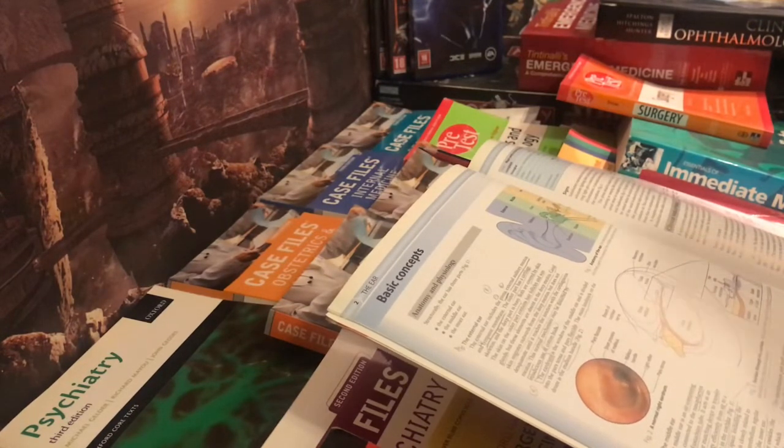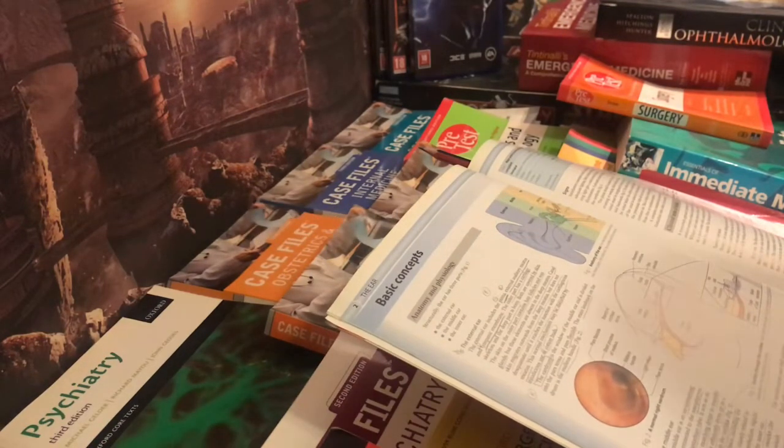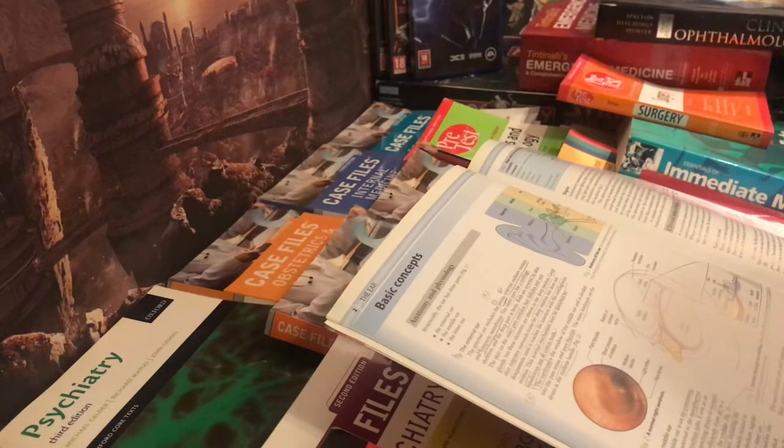So the ear has three parts: the external ear, the middle ear, and the inner ear. The external ear includes the pinna, external auditory meatus, and tympanic membrane. The outer part has a cartilage skeleton, and the deep part is bony. Both are covered by skin. The skin on the outer part contains hair follicles and wax.